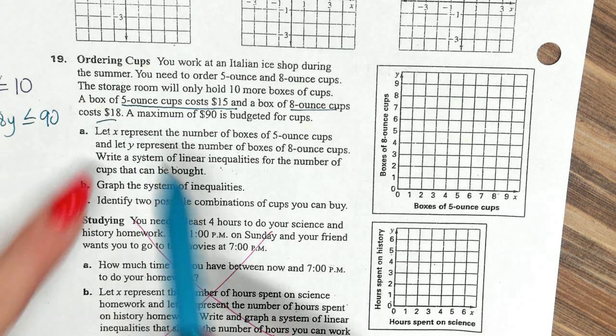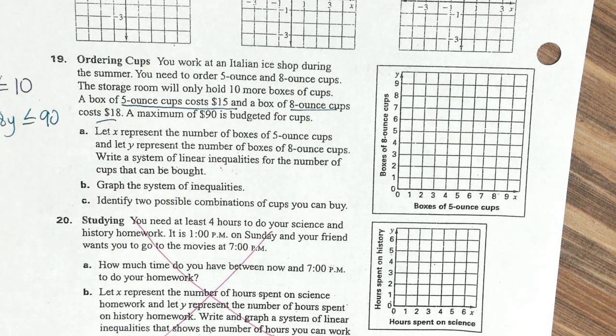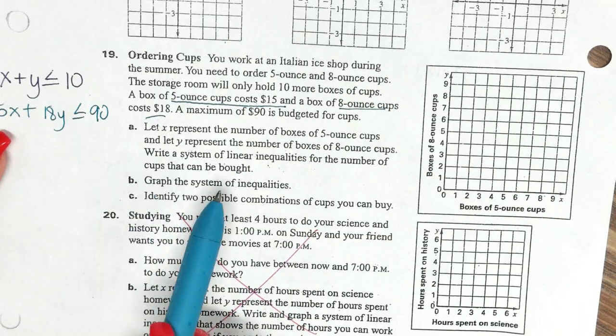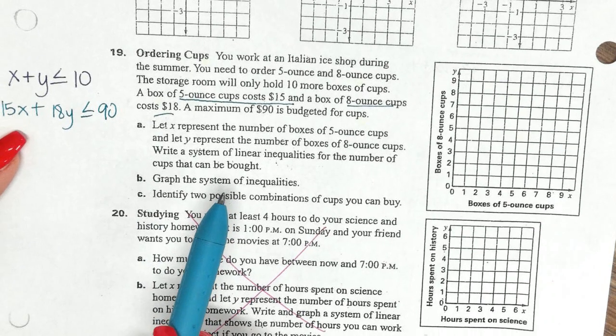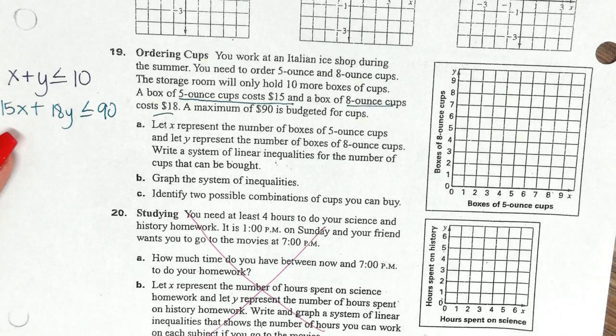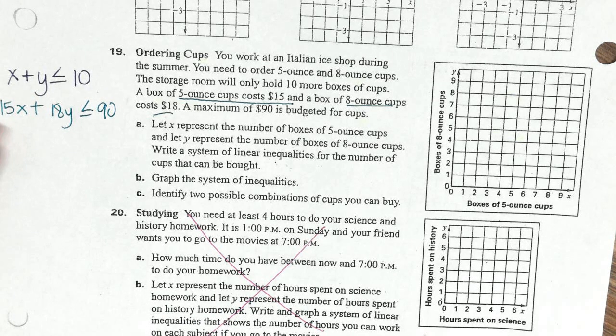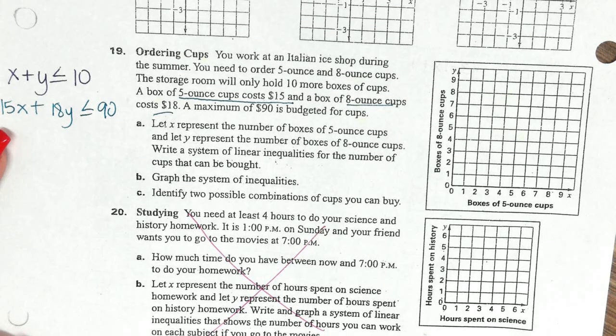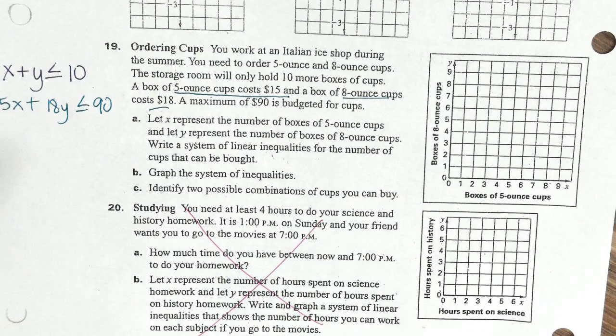Now, I did part A for you. Your job is to graph the system. Yes? Could you rearrange them to y equals mx plus b? Yeah. FYI, guys, it's going to be line segments. Okay? And then identify 2 possible combinations. So once you shade that area where it meets both of them, pick any 2 points in there, and that's the answer to C. Everybody good? All right.